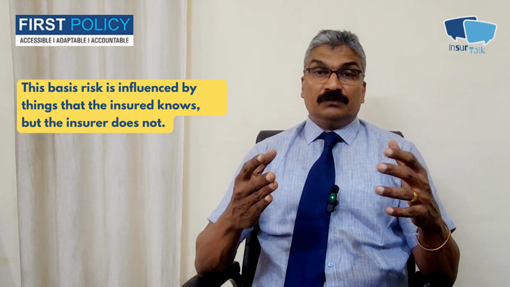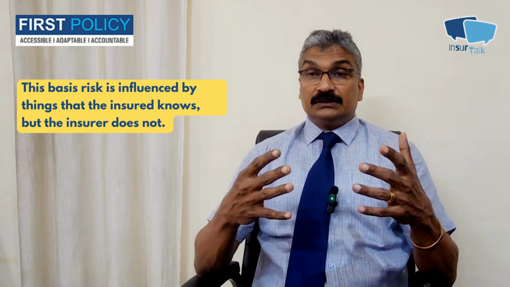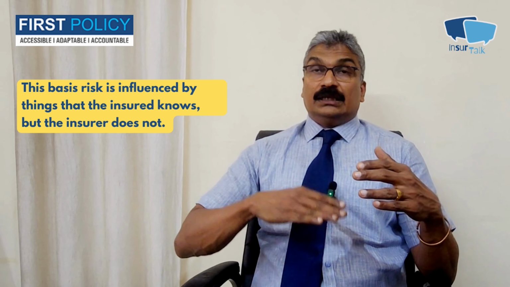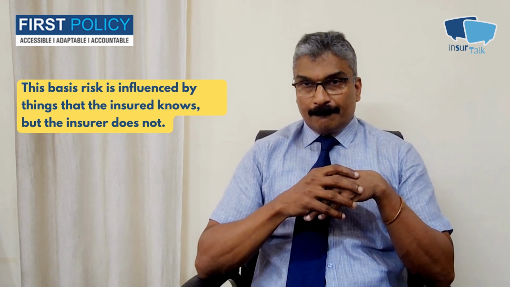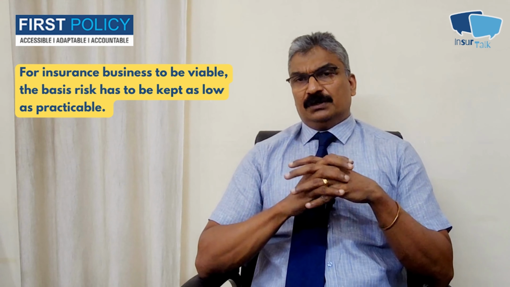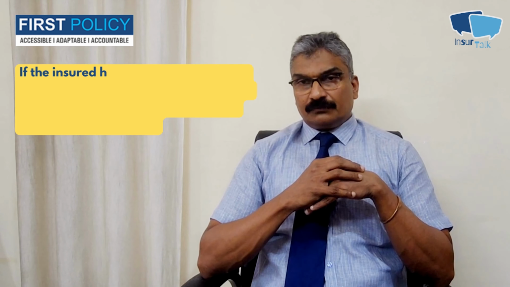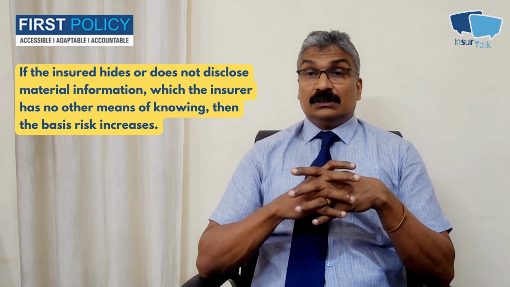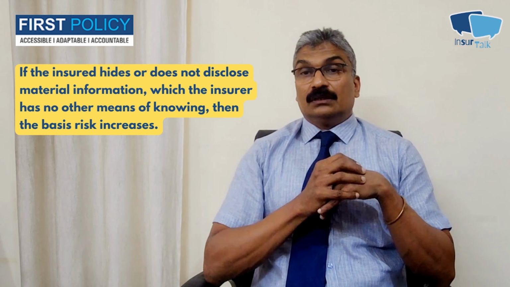This basis risk is influenced by things that the insured knows but the insurer does not. So in other words, if you have a quantification of risk done by the insurer and there is an actual underwriting outcome, this difference, this spread, is known as the basis risk. For insurance business to be viable, the basis risk has to be kept as low as practicable. If the insured hides or does not disclose material information which the insurer has no other means of knowing, then the basis risk increases. The insurance business can then become unviable.